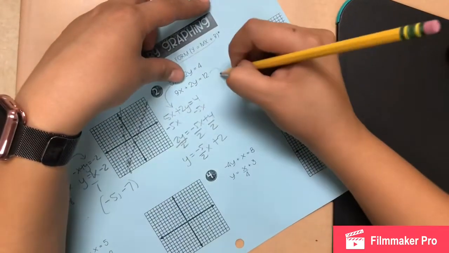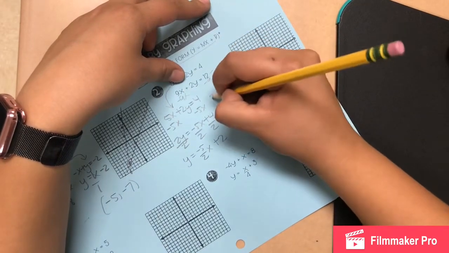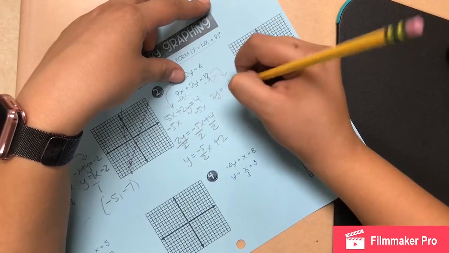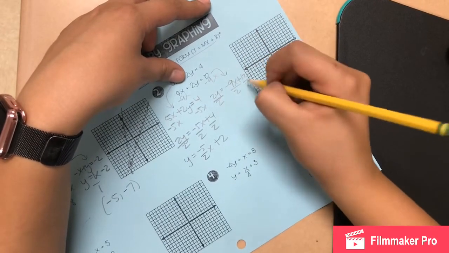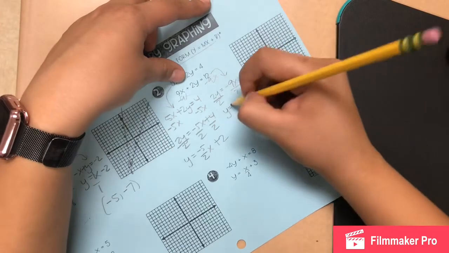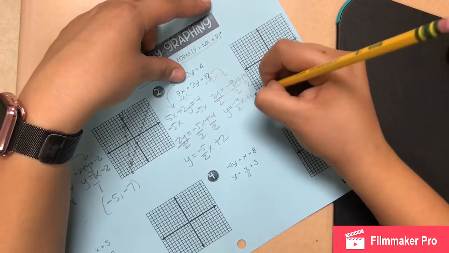The second equation, I'm going to subtract 9x from both sides. So I have 2y equals negative 9x plus 12. Divide by 2 to everything. So y equals negative 9 over 2 x, and positive 12 over 2 is positive 6.